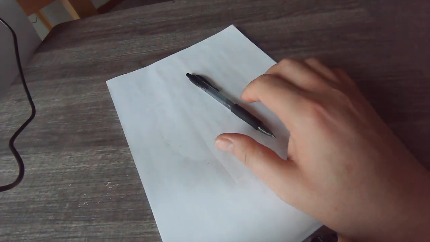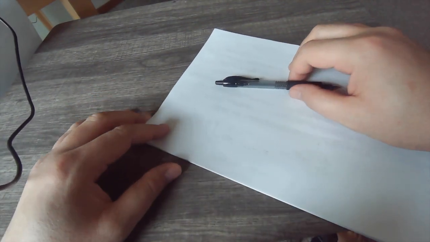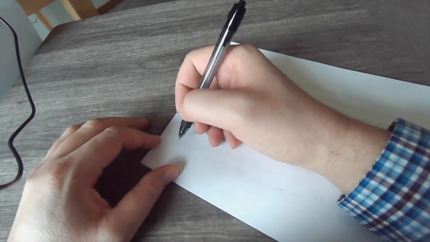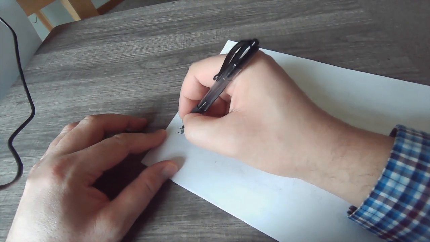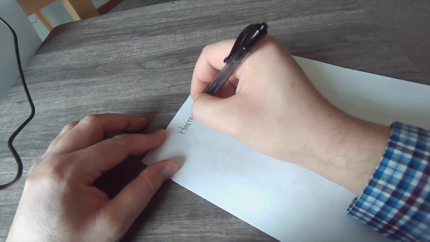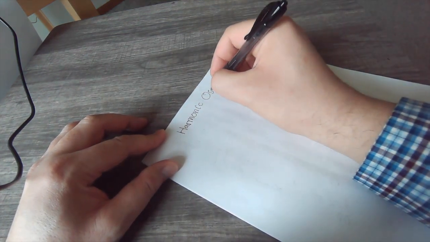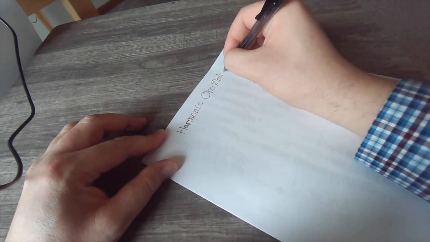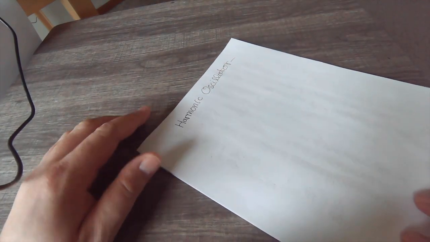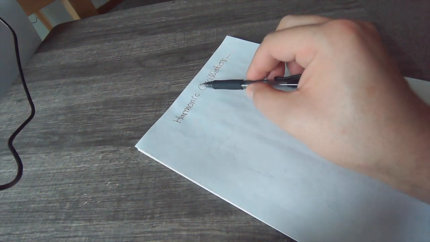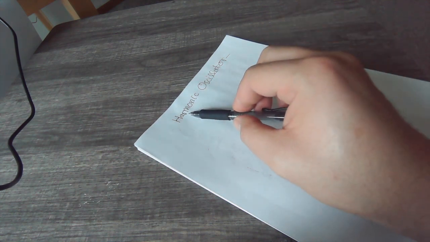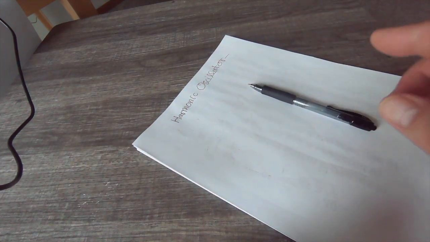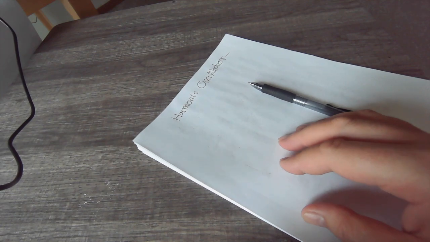Let's now continue talking about the harmonic oscillator. To remind you, we are still talking about the harmonic oscillator. We had two sessions talking about the harmonic oscillator.